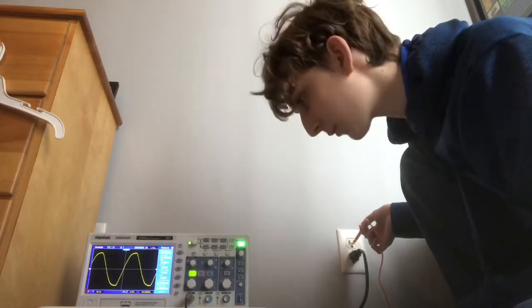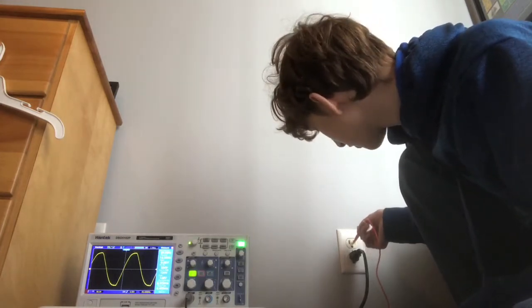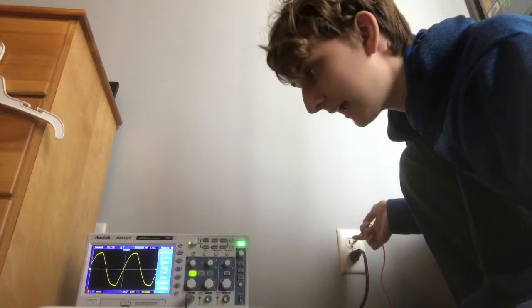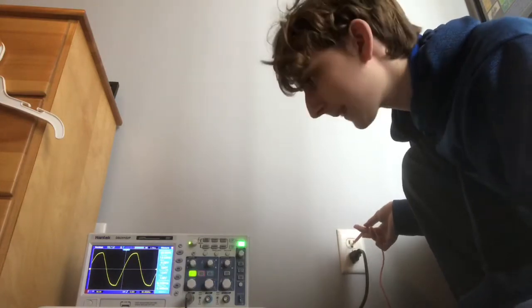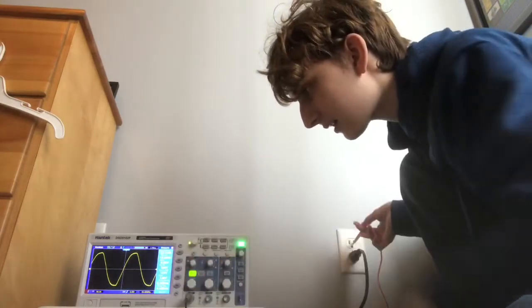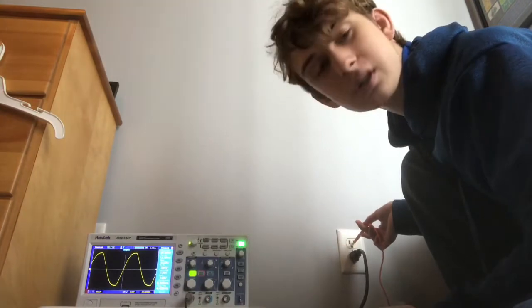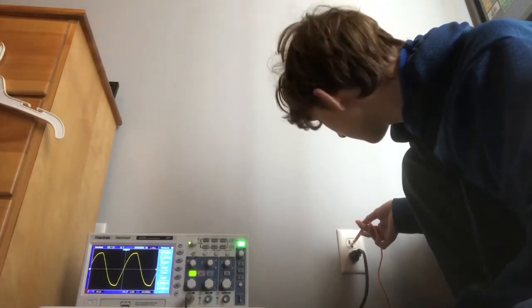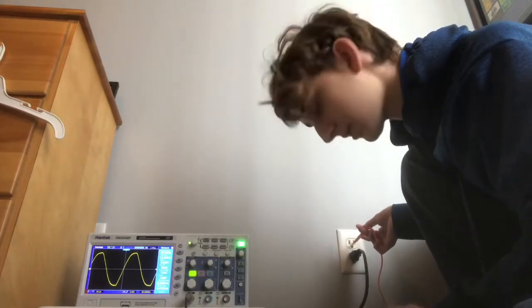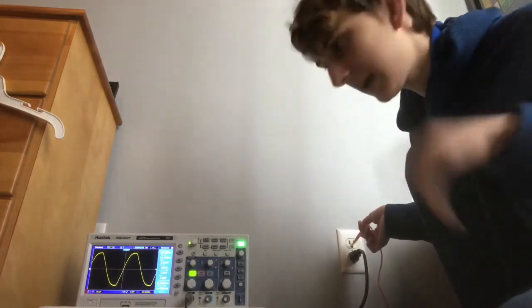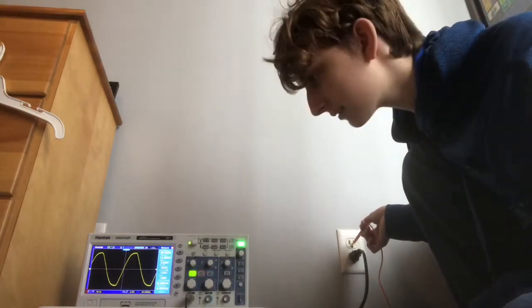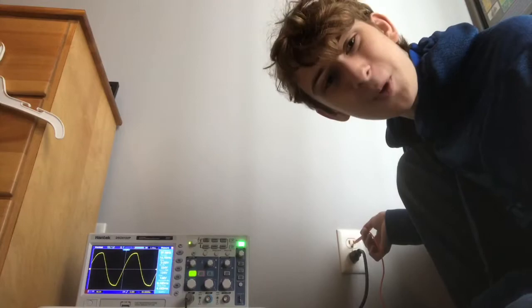which makes sense because in North America, we have 120 volt RMS. And what's the frequency? Well, frequency is up here, and it's about 60 hertz, which again makes sense because the frequency of electricity in North America goes back and forth 60 times a second. So, the more you know.